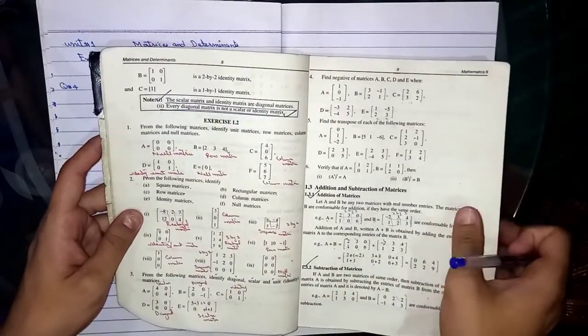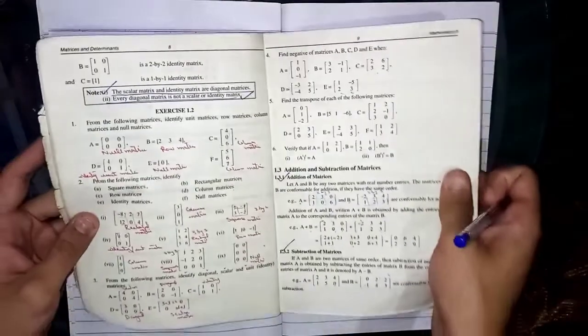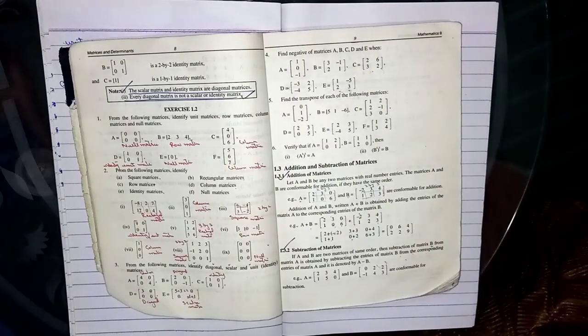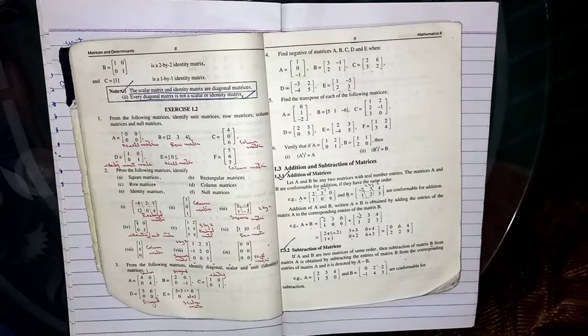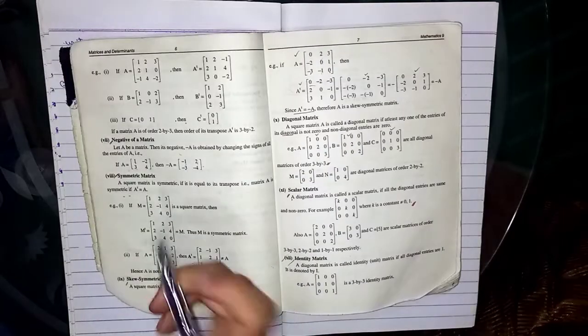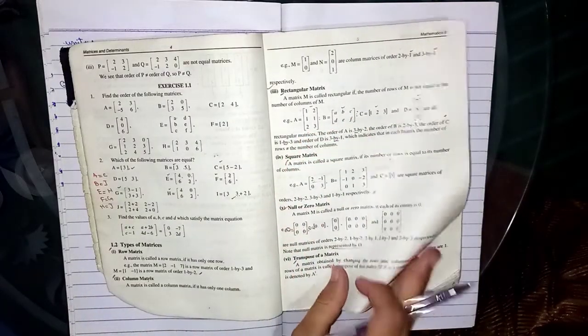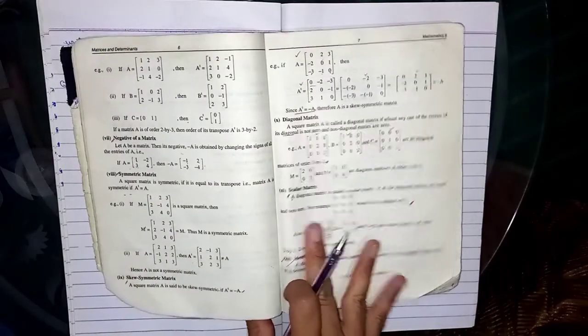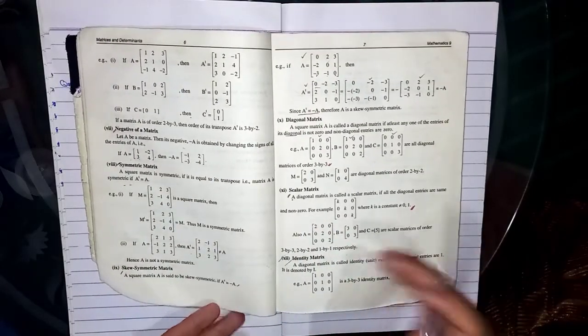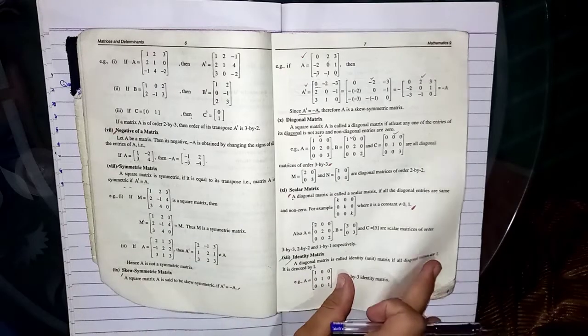You have already studied the basic ideas of matrices: what matrices are, who gave the idea of matrices, and the types of matrix, row matrix, column matrix, what the row and column of a matrix are, and how we can find the order of a matrix. You have already cleared this concept in the last video. We have discussed these things in detail, and also in our previous lesson: transpose of a matrix, negative of a matrix, symmetric matrix, skew symmetric matrix, diagonal matrix, scalar matrix, identity matrix.